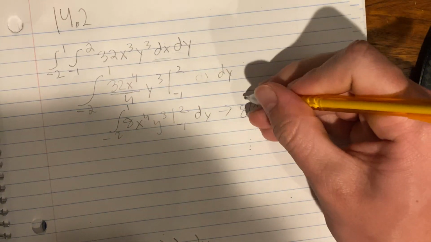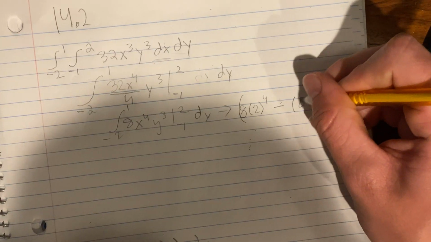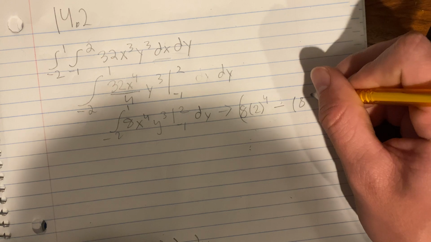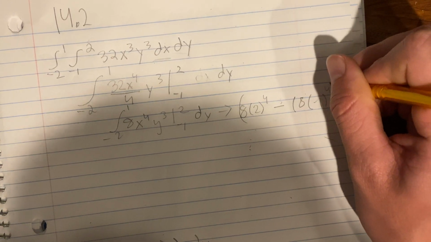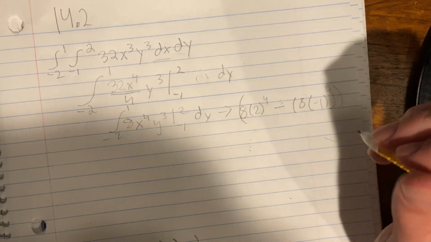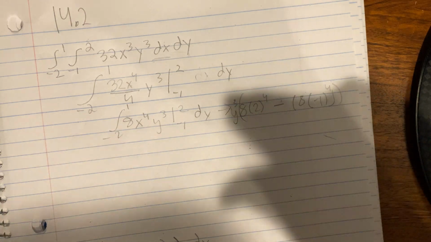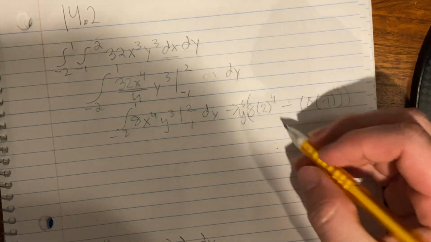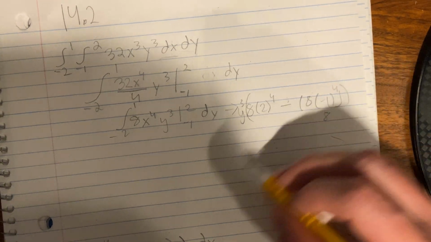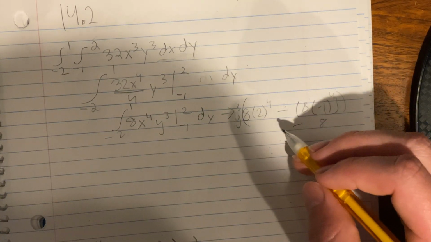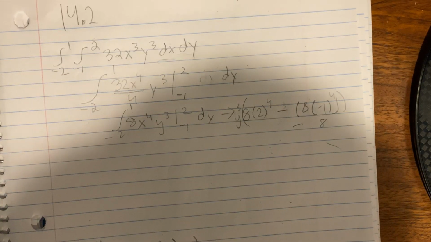So we're going to do 8 times 2 to the fourth minus 8 times -1 to the fourth. Now that you have your y out here, we're going to go ahead and solve this in here. So then that's just going to be 8, and this is going to be 16 times 8, which is going to be, let's figure that out real quick.